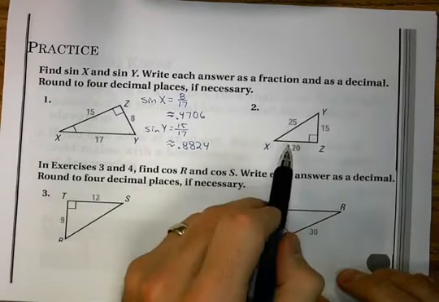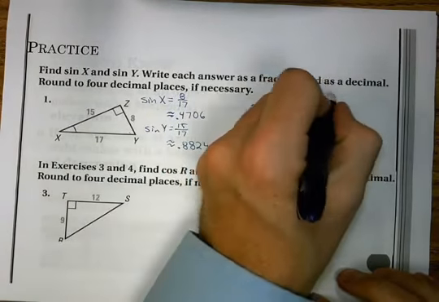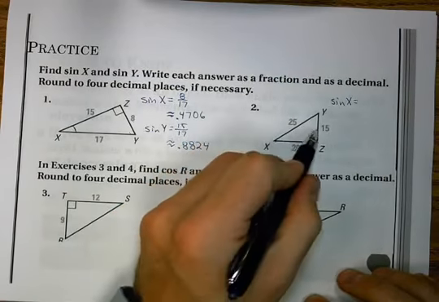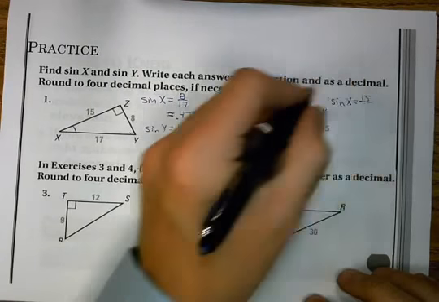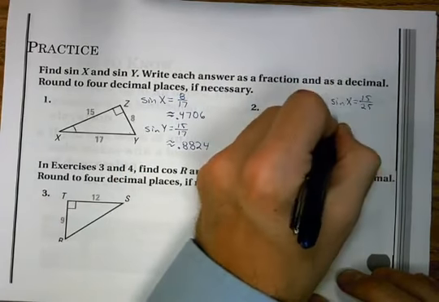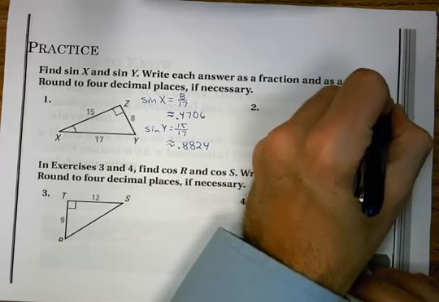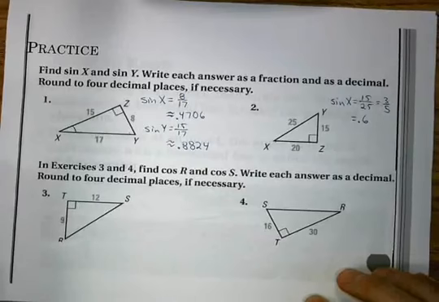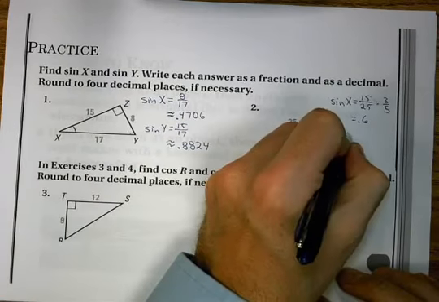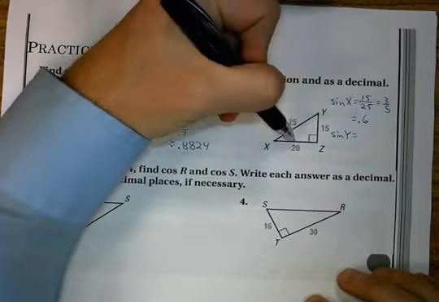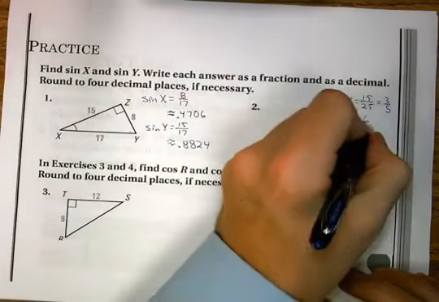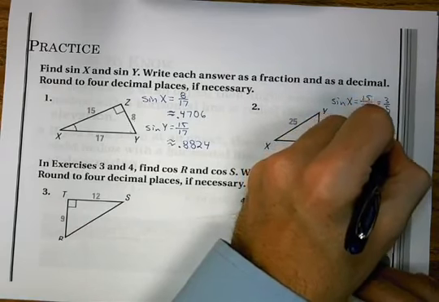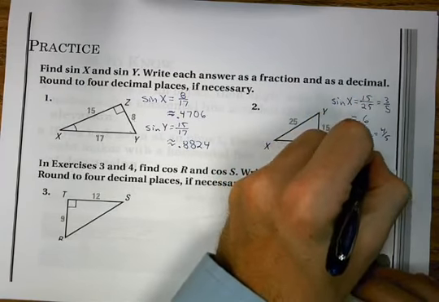Now, next one we have 15, 20, 25. We're looking for sine of x. Sine of x is opposite leg, 15, over hypotenuse, which is 25. That reduces to be 3/5, which is just 0.6. Next, we're looking at sine of y. So opposite to y is 20. Hypotenuse is 25, so 20 over 25. That reduces to be 4/5, so it would be 0.8.